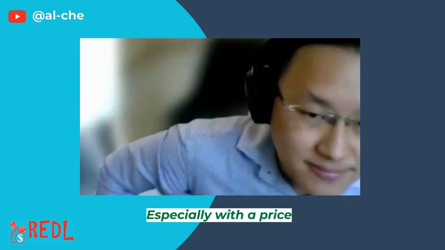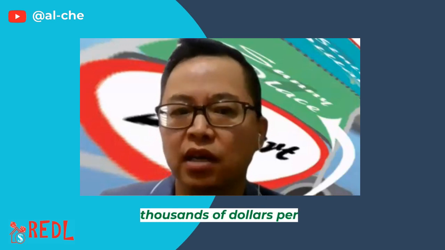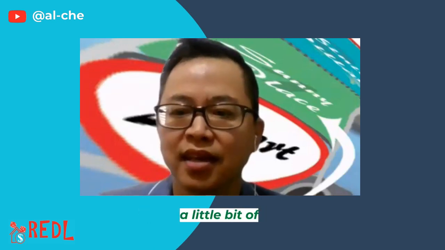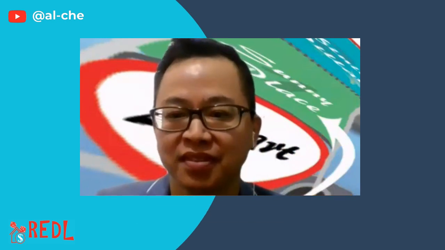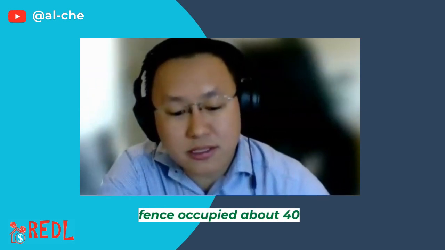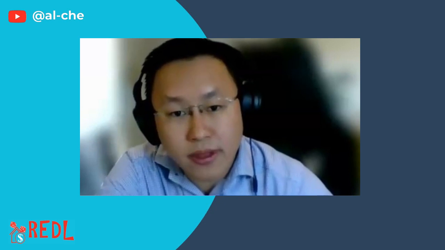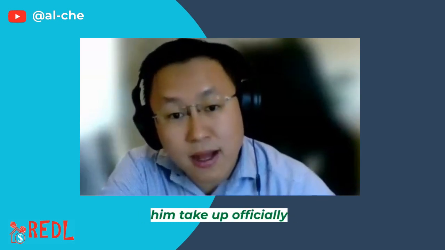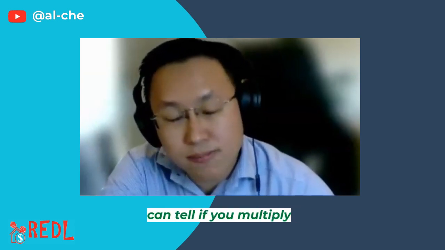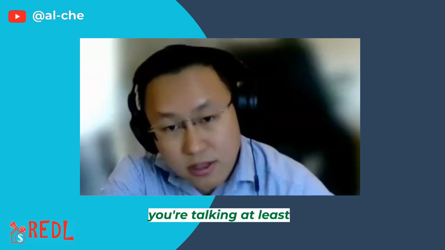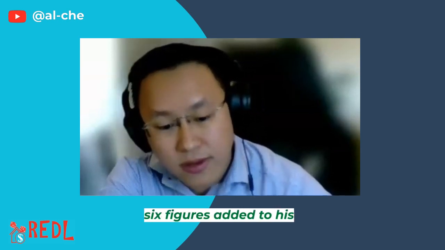Okay. Right. Especially with the price of land, in the tens of thousands of dollars per square meter, a little bit of difference could mean a lot of money. Oh yeah. I was just doing one recently in Peran, where in reality his fence occupied about 40 over square meters more than what he actually had on title. And so this 40 over square meters, we were helping him take up officially on his title. You can tell if you multiply that by the per square meter rate in Peran, you're talking at least six figures added to his value.